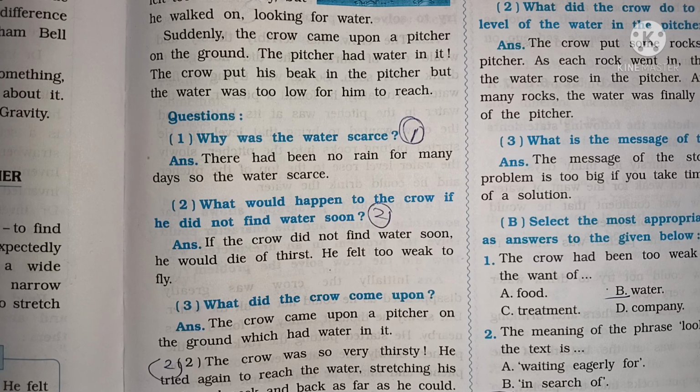Second question, what would happen to the crow if he did not find water soon? The answer is, if the crow did not find water soon, he would die of thirst. He felt too weak to fly.